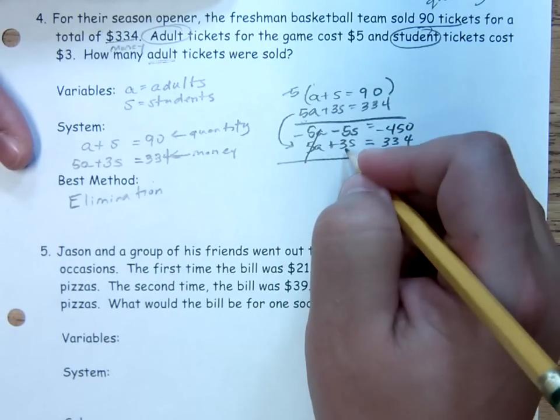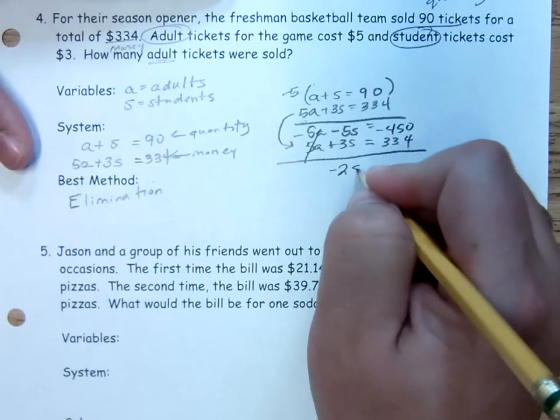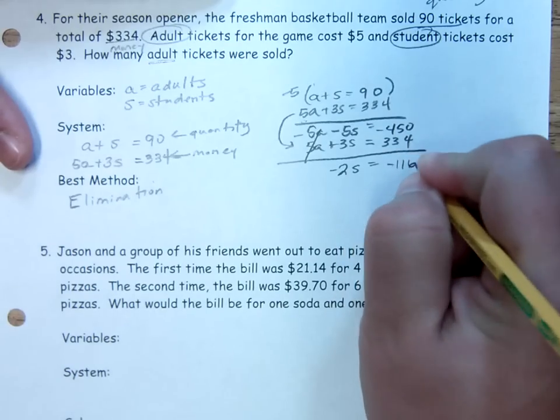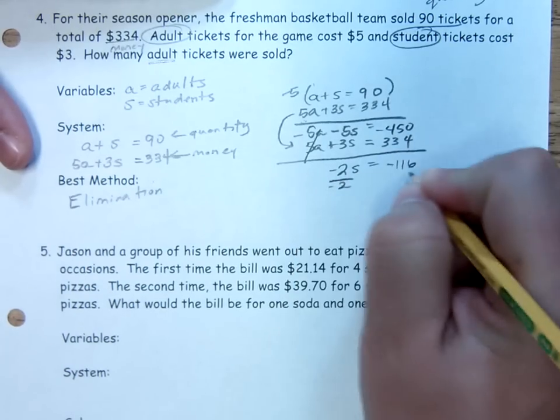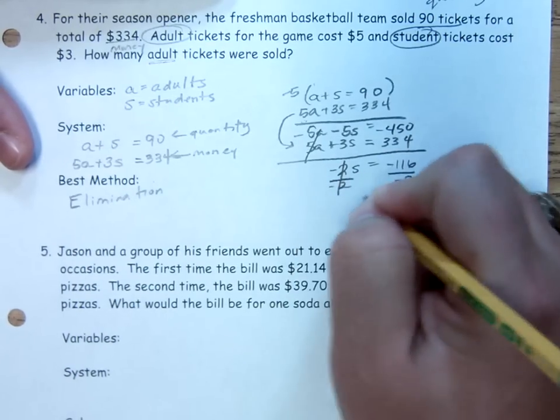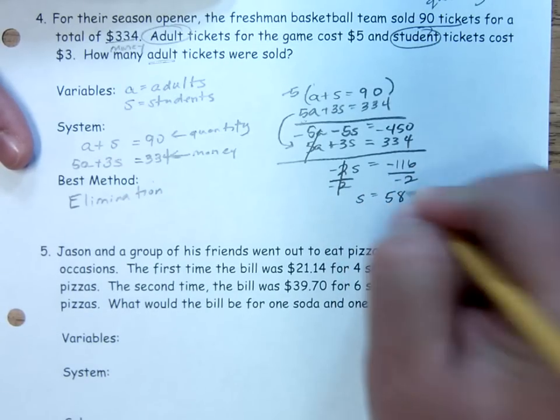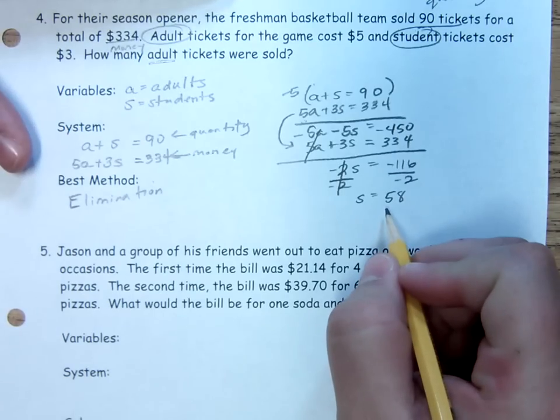Negative 5 plus 3 is a negative 2S equals negative 450 plus 334, which equals negative 116. To solve for S, divide both sides by negative 2. And S equals 58. So there are 58 student tickets sold.